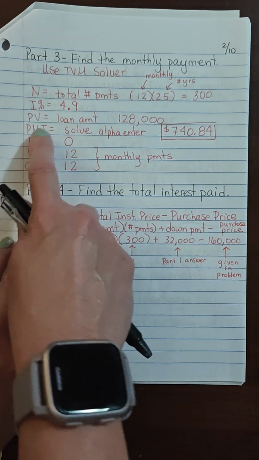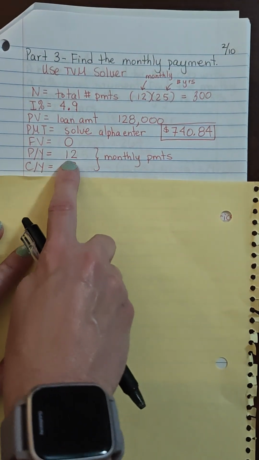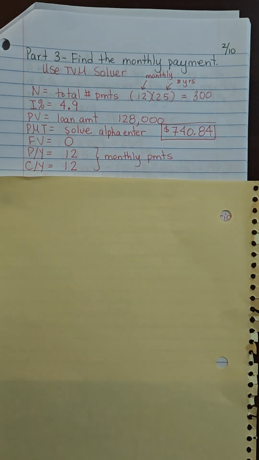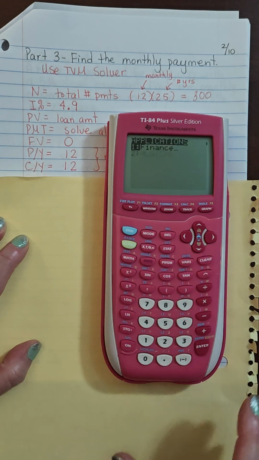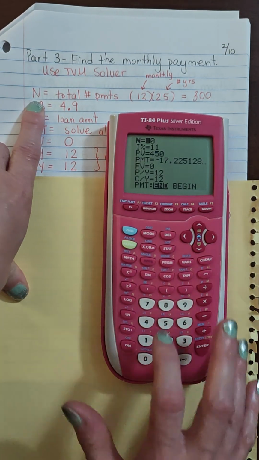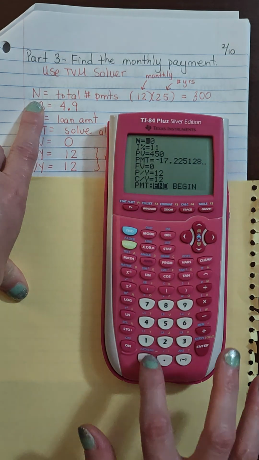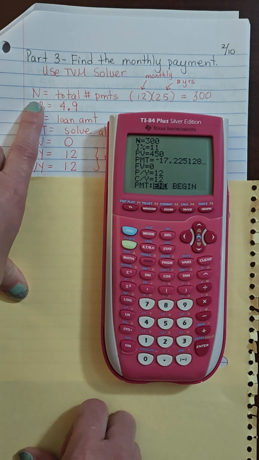Payment is what we're going to be solving for. And then again, like most of these, we're paying it off in monthly payments. So we're going to put all that stuff in the TVM solver. It's under apps, TVM solver. N is 12 times 25. You can just type that in, 12 times 25, and it'll do the computation for you.